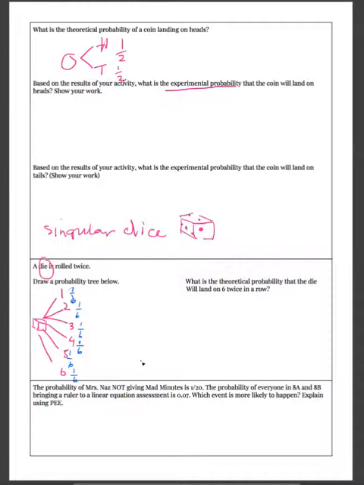Okay, now it's saying, what is the theoretical probability that the die will land on 6 twice in a row? Okay, so basically, if on the first throw you throw 1, on the second throw, you still have a 1 in 6 chance. 2, 3, 4, 5, 6. Okay?